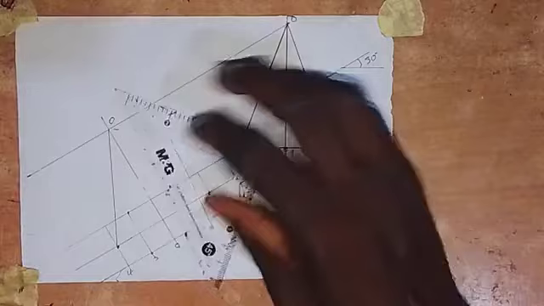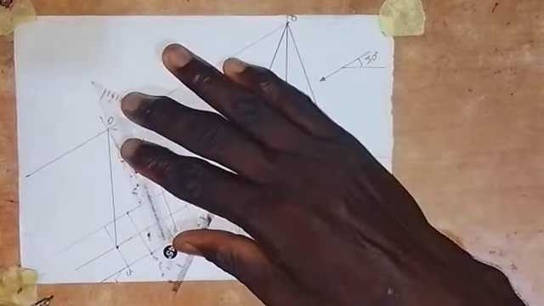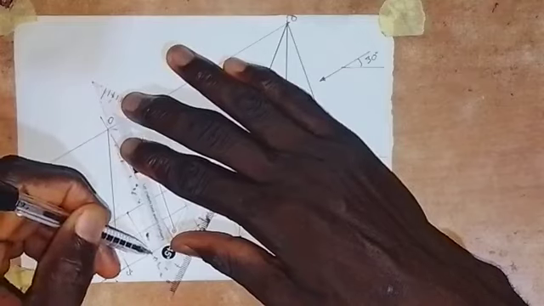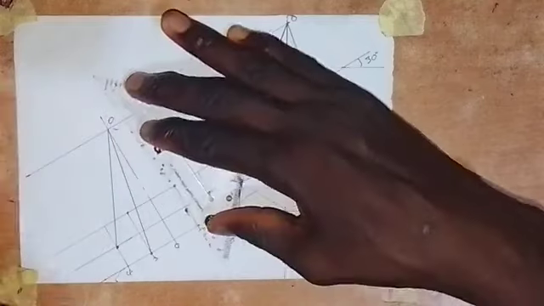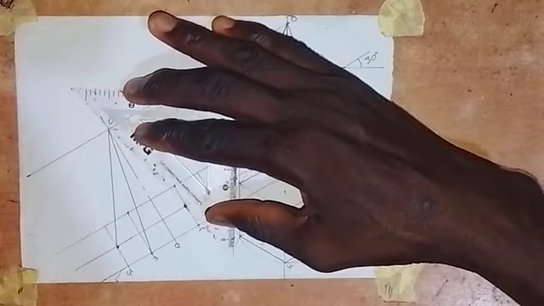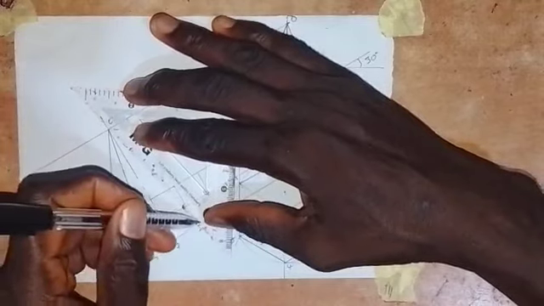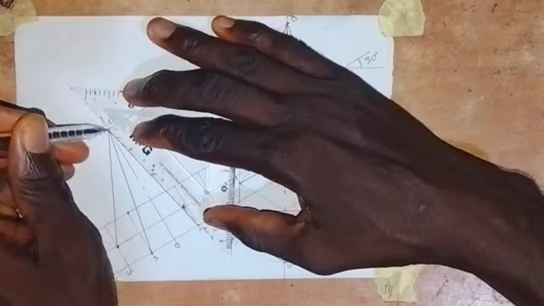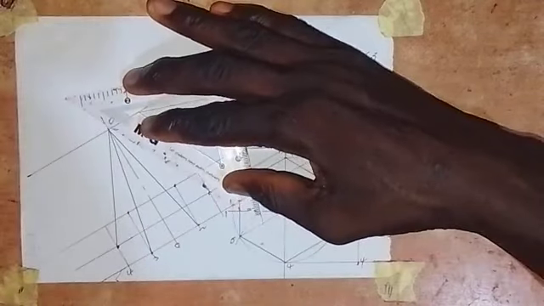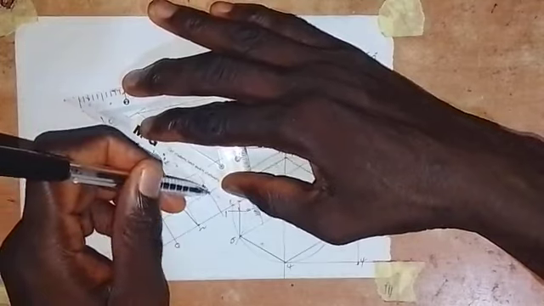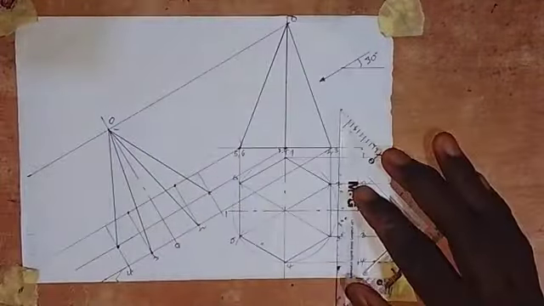So from 3 also we draw the line to touch the apex of the pyramid like this. And then at 2, we do the same thing. Draw a line from this point to the apex of the pyramid. Then at 1, we also draw the line to touch the apex of the pyramid. So we have this now.